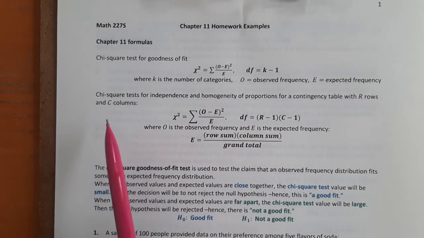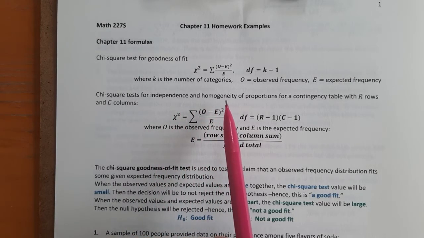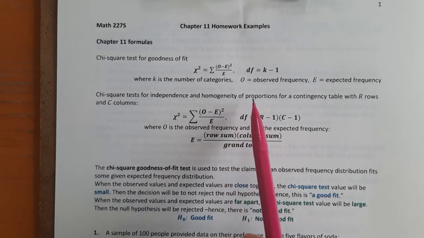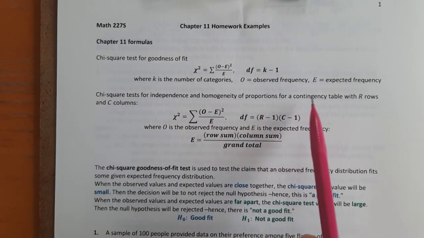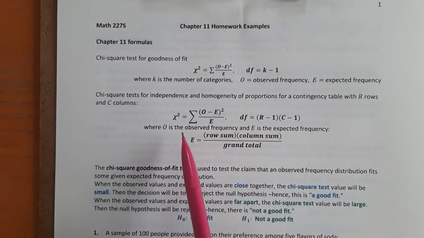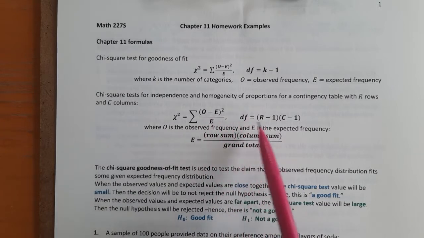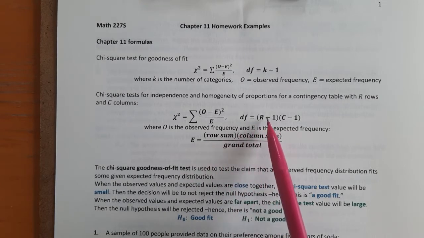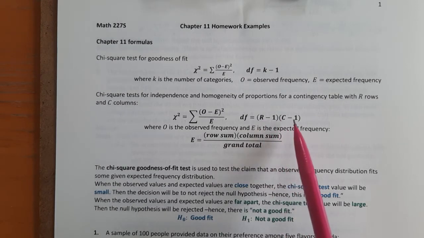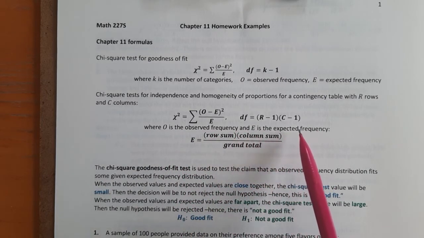And the second formula is chi-square test for independence and homogeneity of proportions for a contingency table with R rows and C columns. The formula is chi-square equals summation of O minus E squared over E. Degree of freedom is R minus 1 times C minus 1, where R is the number of rows and C is the number of columns. O is observed frequency. E is expected frequency.